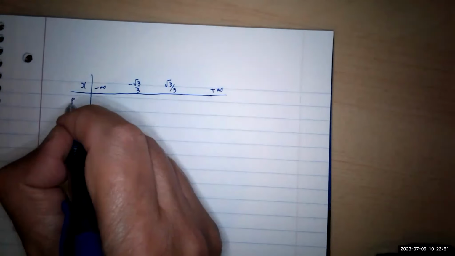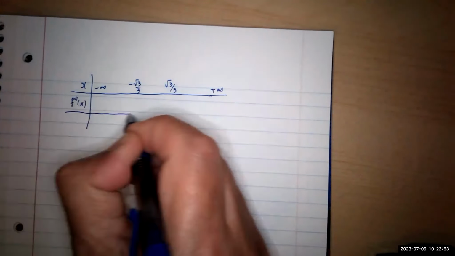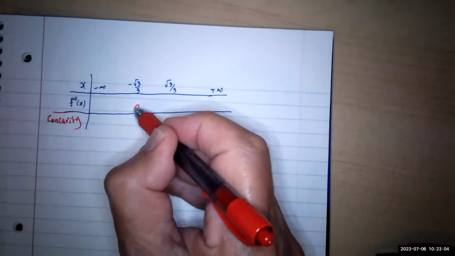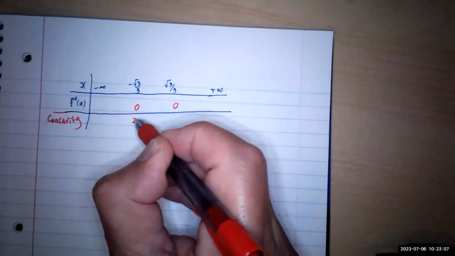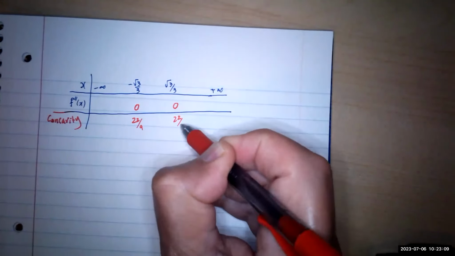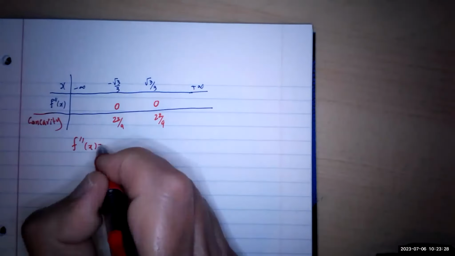We're checking f double prime, and we're checking concavity. F double prime is 0 here, and these are 22/9 and 22/9. You bring f double prime to check the signs. Otherwise, you check some numbers. What is your f double prime? It's 12x squared minus 4. That's easy to determine the sign.